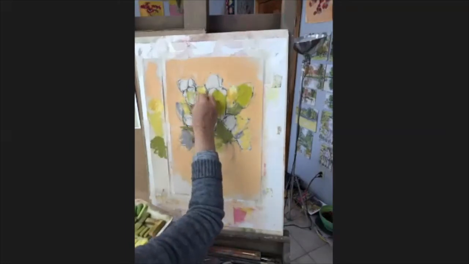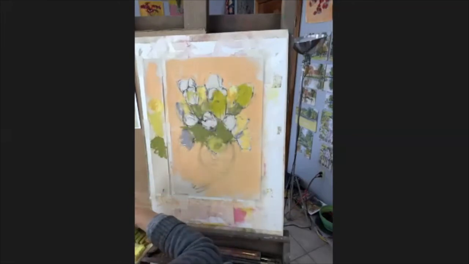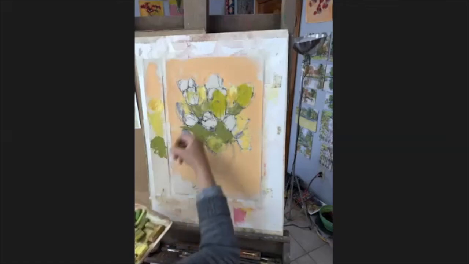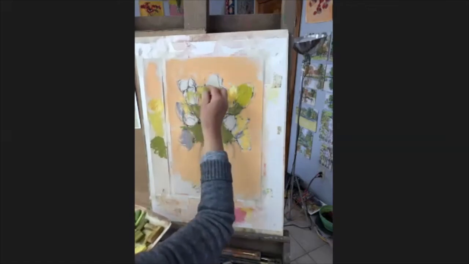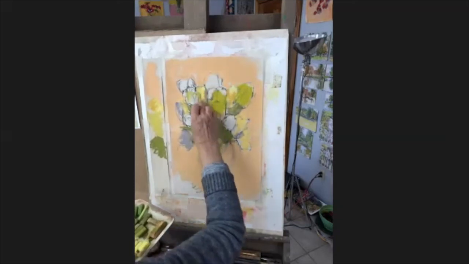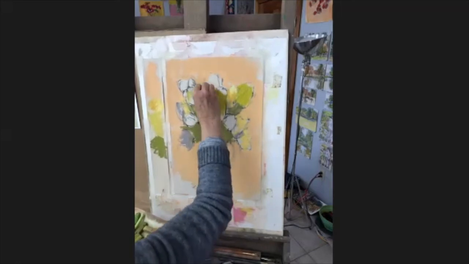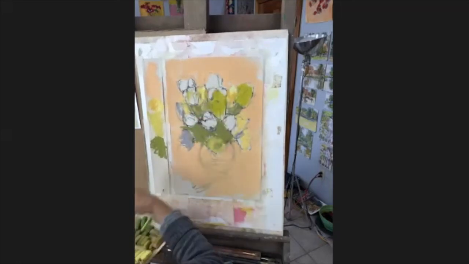So I'm going to use, well, that one doesn't suit me either. No, this one might work for the cast shadow. The cast shadow has a bit of warmth to it, though. There we go.